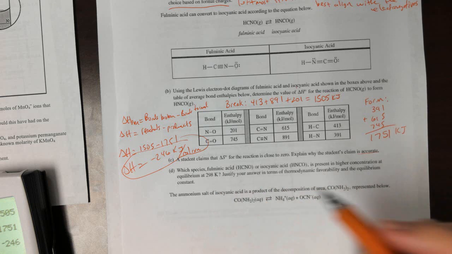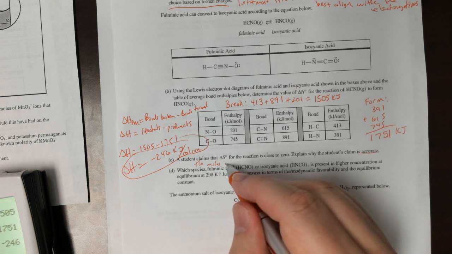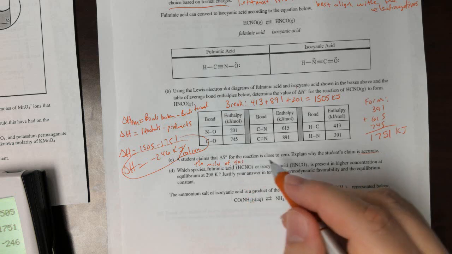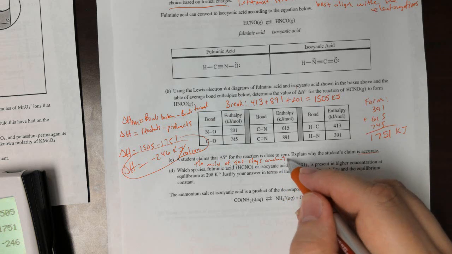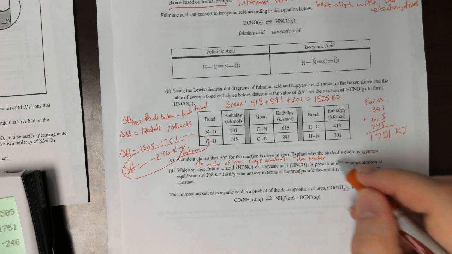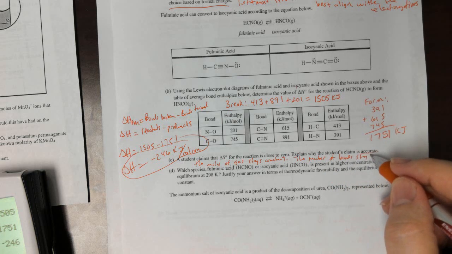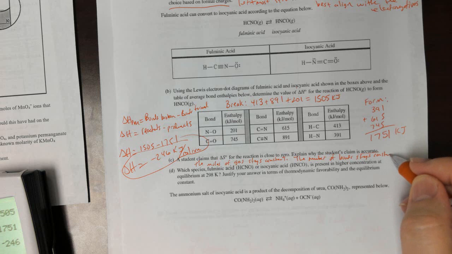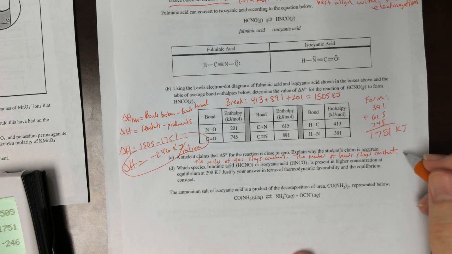So what we really need to focus on here is that the moles of gas stays constant, and then you could say the number of bonds stays constant. The bonds aren't the same, but the number of bonds, there's 3 of each, stays constant.